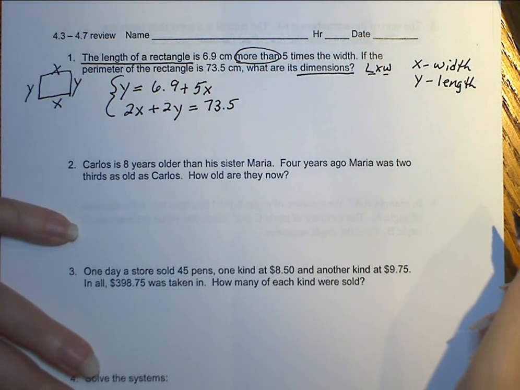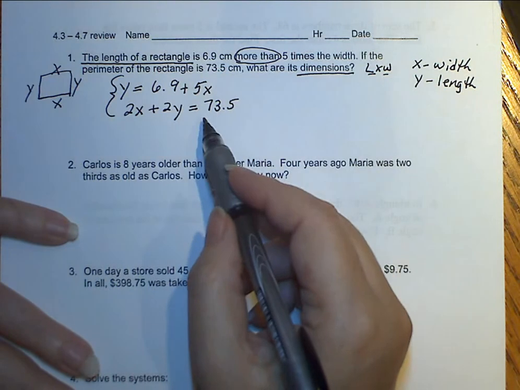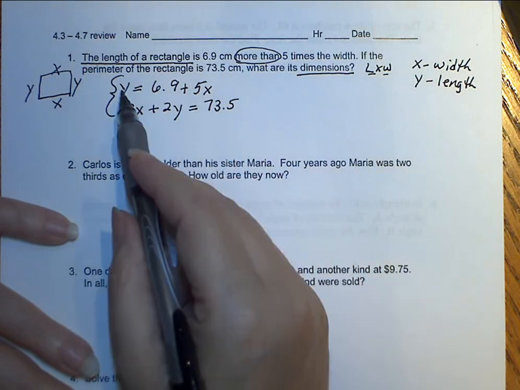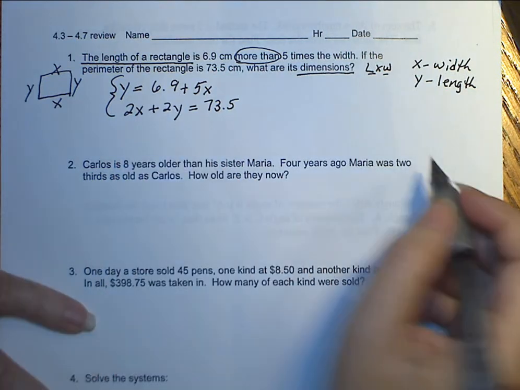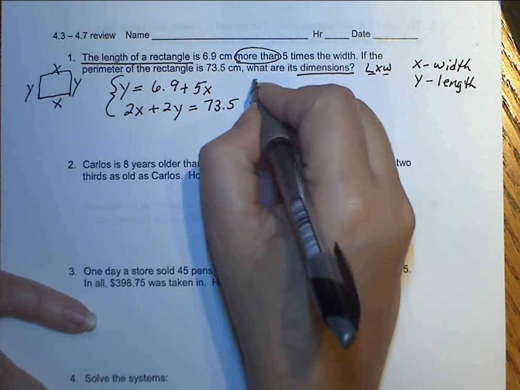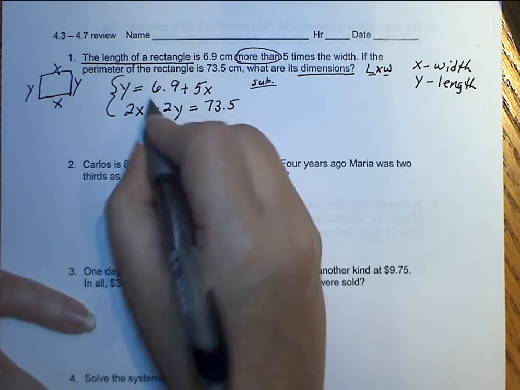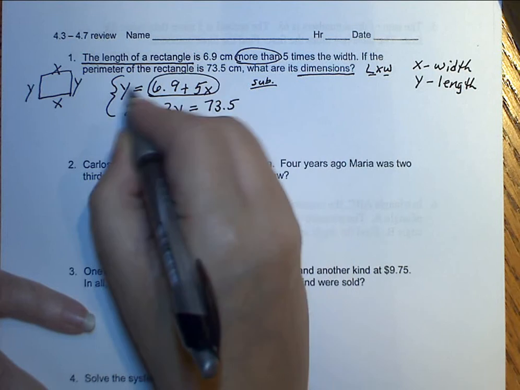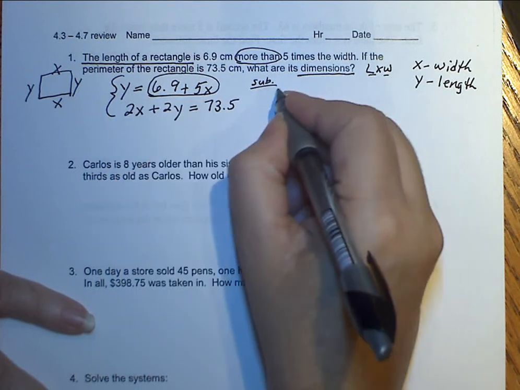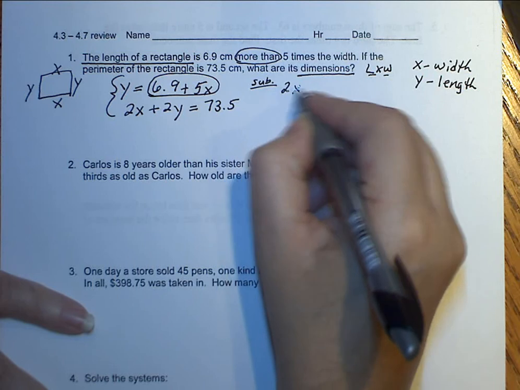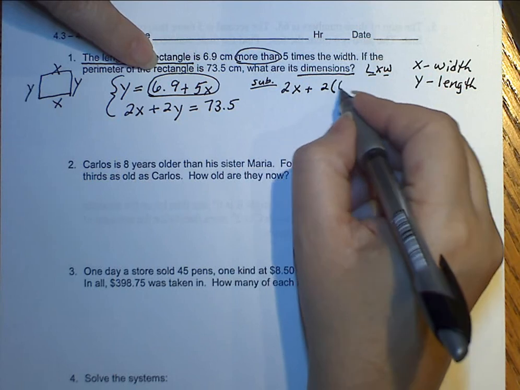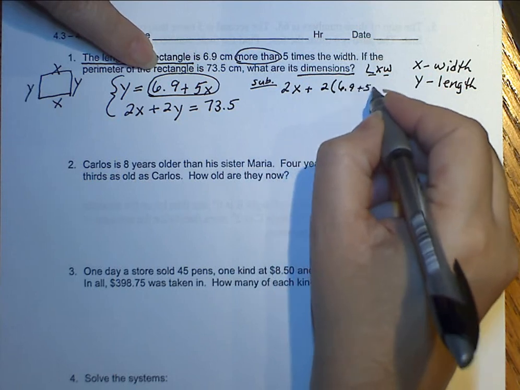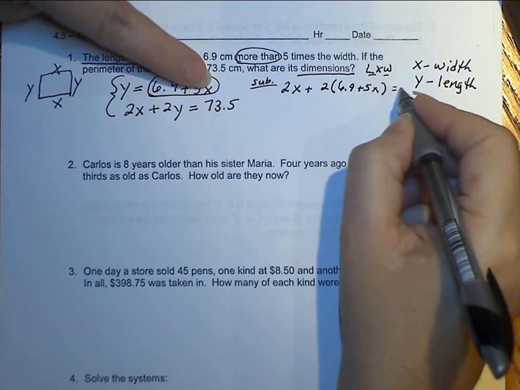Alright. Then we have to decide how we are going to solve this. Well, since this is already set equal to y equals, and it doesn't look like it'd be a really good linear combination, I'm going to use substitution. So I'm going to substitute this in for y in that one. So we're going to have 2x plus 2 parentheses, and we have 6.9 plus 5x is equal to 73.5.